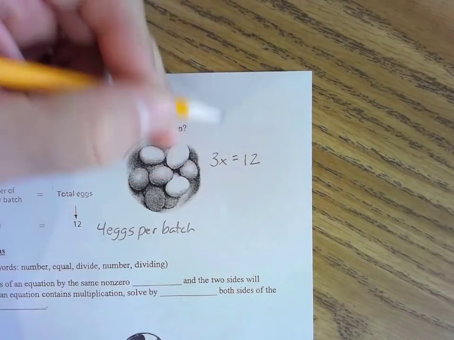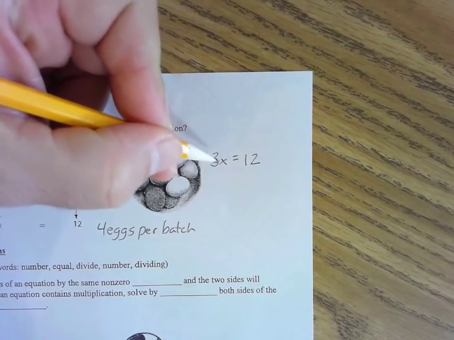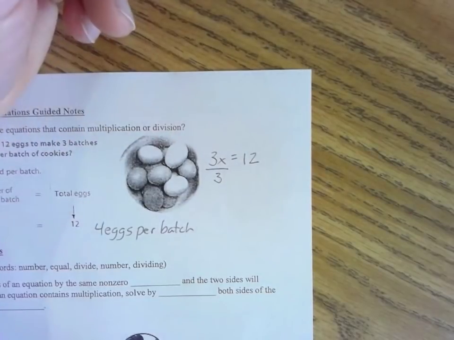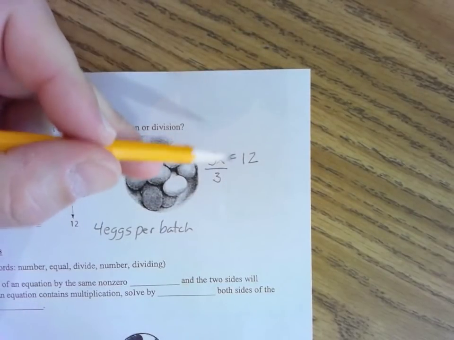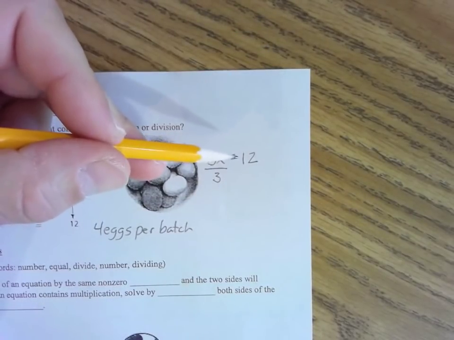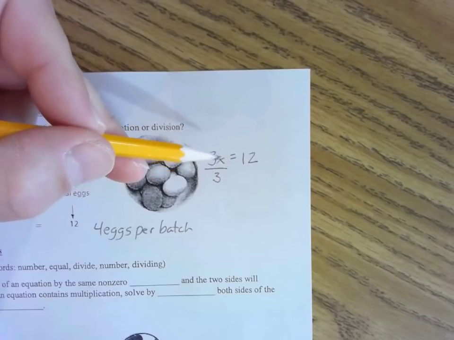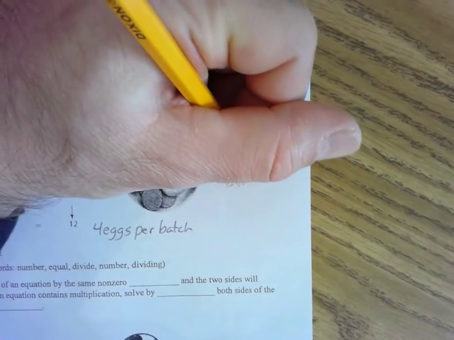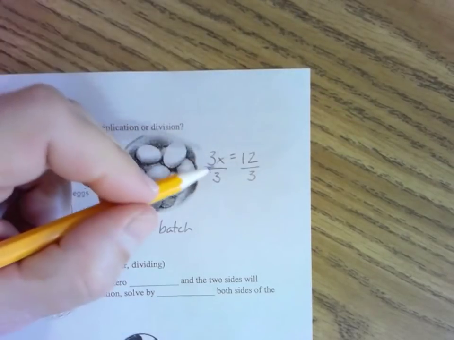We're going to do the inverse, or the opposite, and this is multiplication, so I need to do division. So I'm going to go divided by 3, and remember, the equal sign is like the balance on the scale. Whatever you do to this side, you have to even it out on this side. You have to do the same thing. So I'm going to divide by 3 over there.